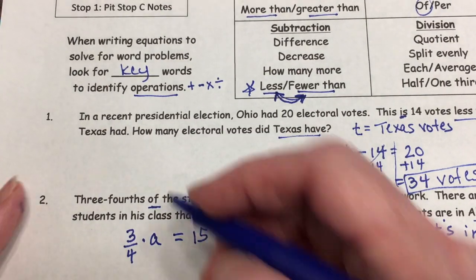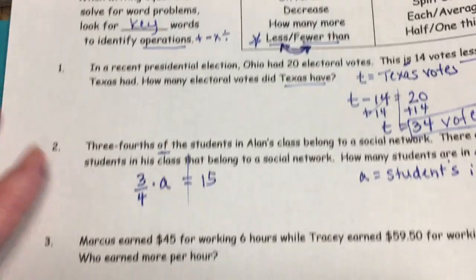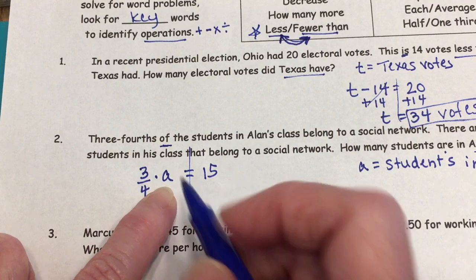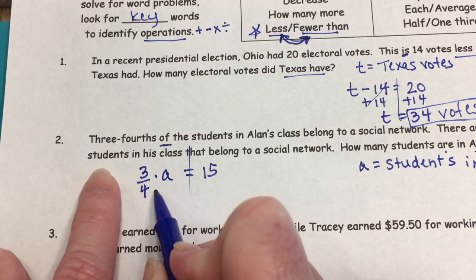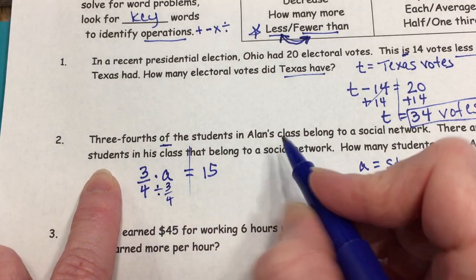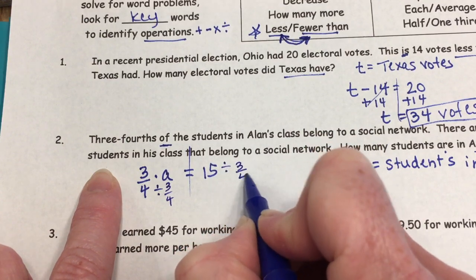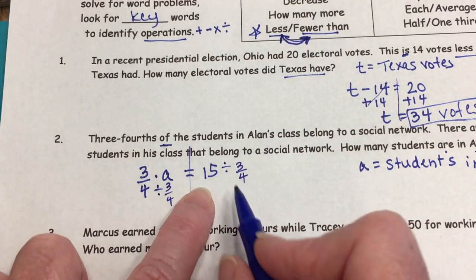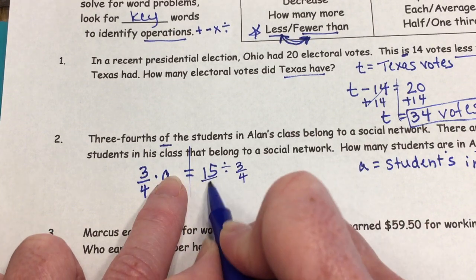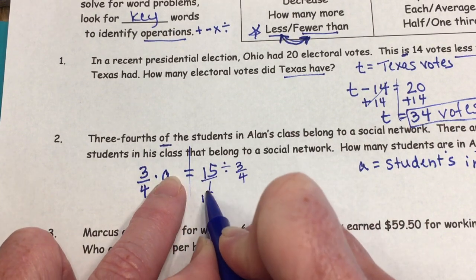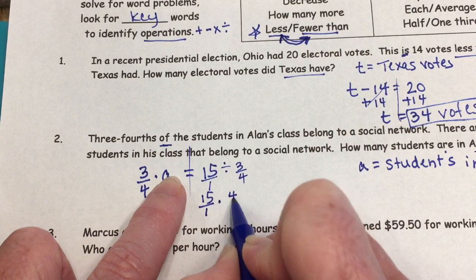All right, so now to solve it, I'm going to cut it in half, isolate my variable by doing the opposite or the inverse. The opposite of multiplying is dividing by 3/4. So over here, I'm dividing by 3/4. When I'm dividing fractions, I need to keep, change, flip. So I'm going to make this into a fraction and then keep it, change to multiply, flip this to the reciprocal.